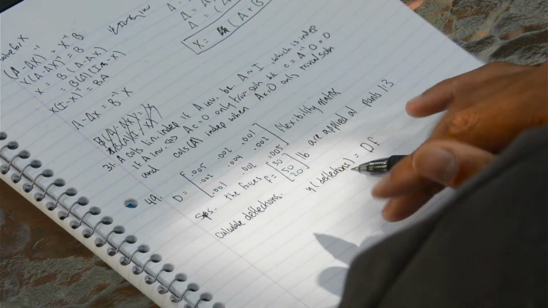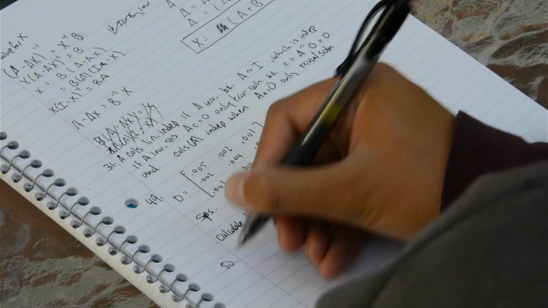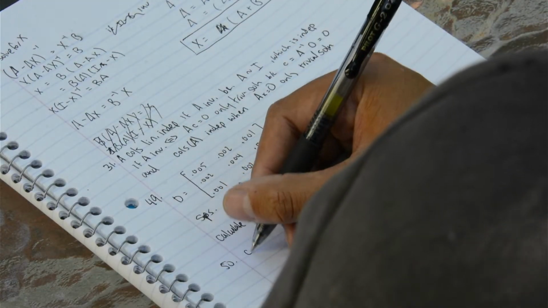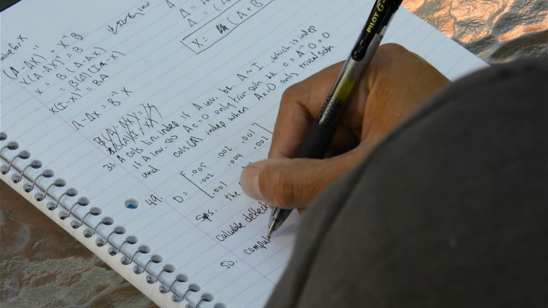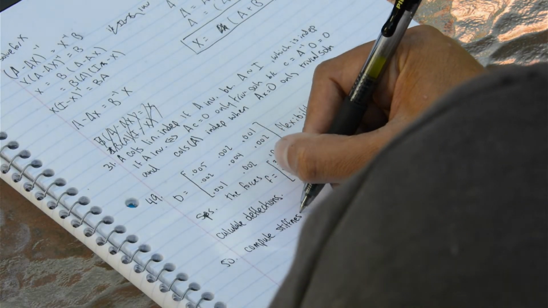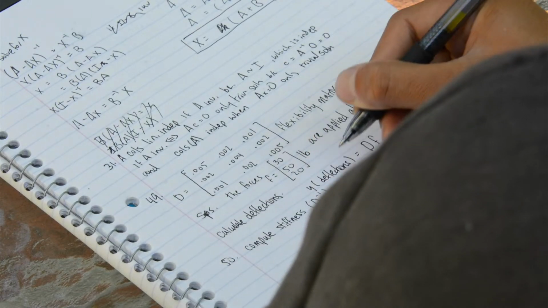Now 50: compute the stiffness matrix D inverse.